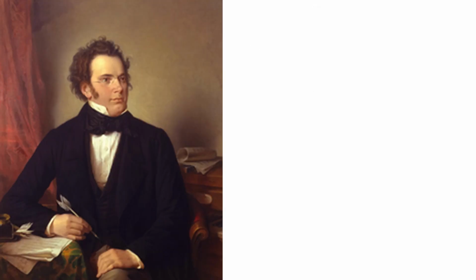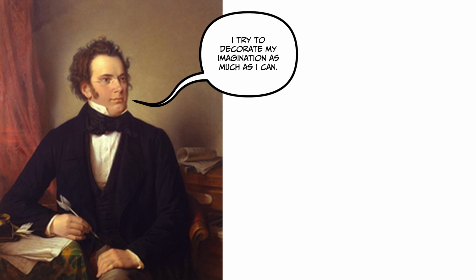Austrian composer Franz Schubert famously said, "I try to decorate my imagination as much as I can." And through the use of comic book panels, you're decorating the page in interesting ways that serve the story. It's one thing to have panel shape and size that are interesting just for the sake of it, but if you know why those panels are that shape and that size, then you're much more likely to create a comic page that will keep the reader engaged.